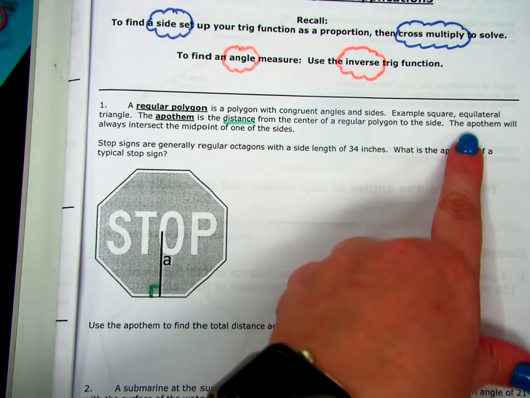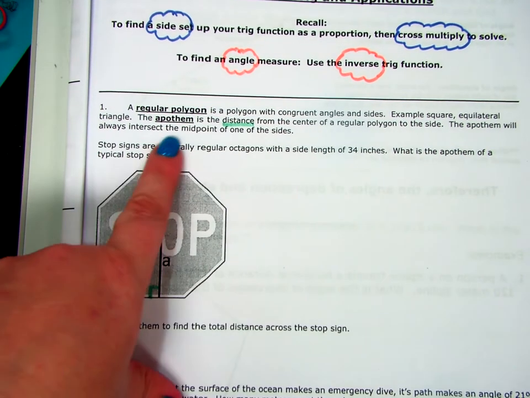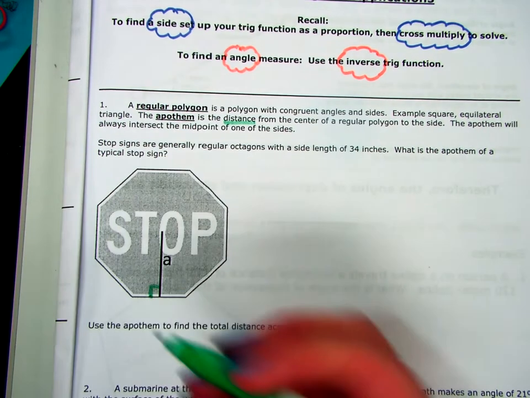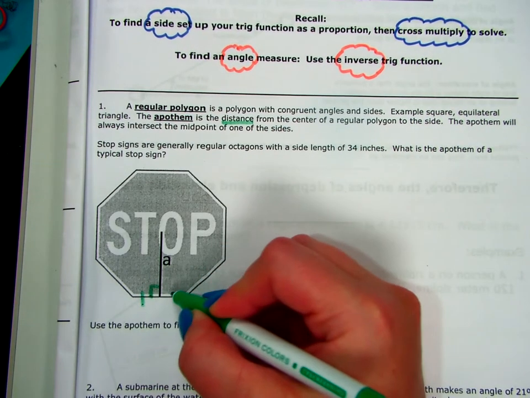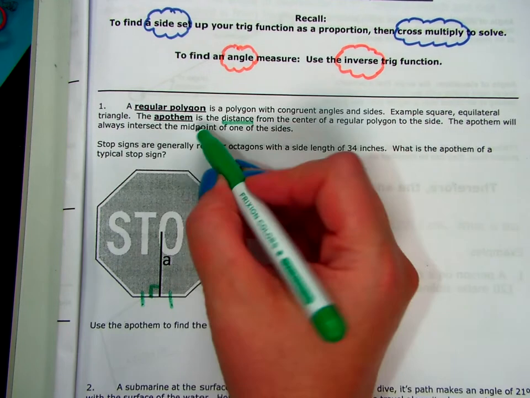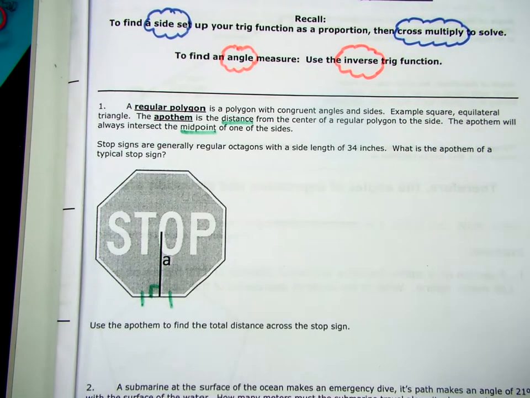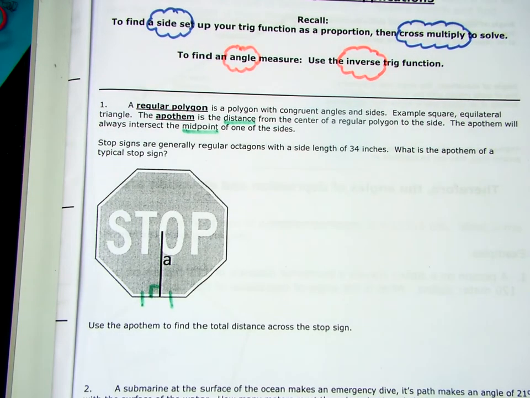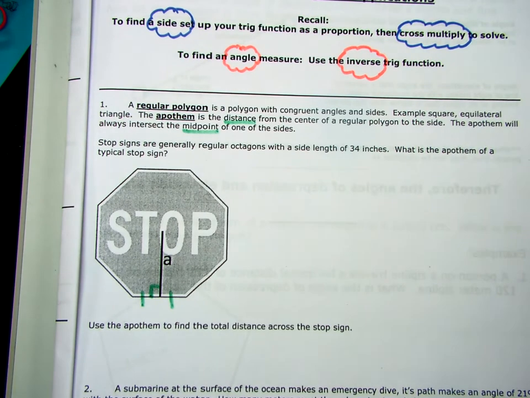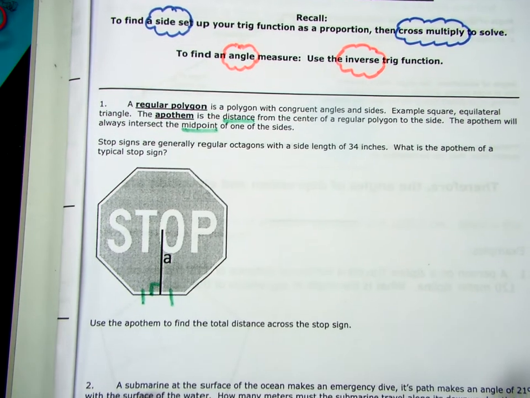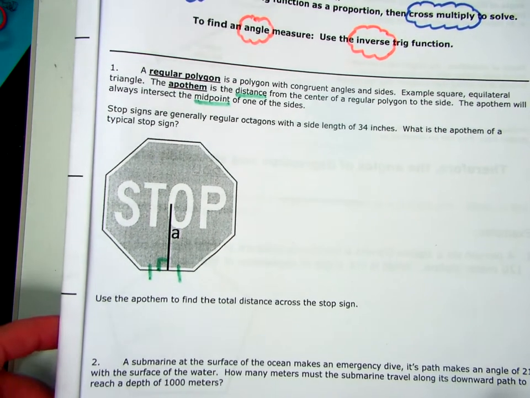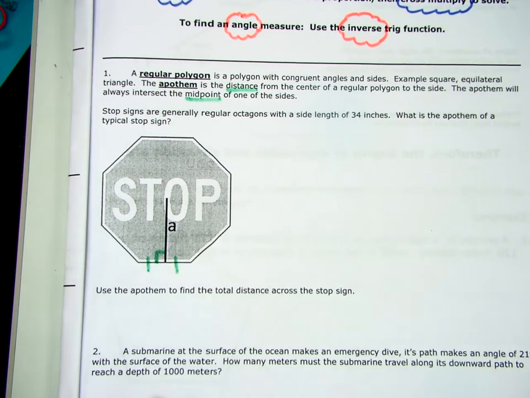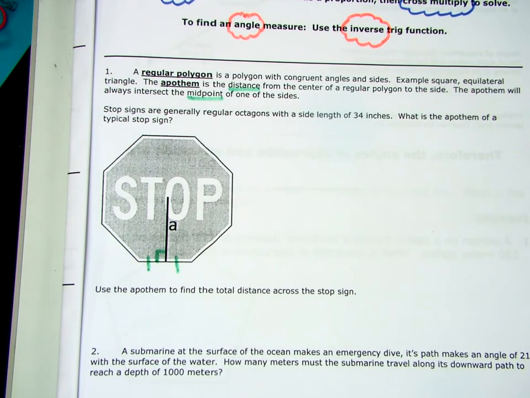Okay? And then it also says the apothem will always intersect the midpoint of one of the sides. So when you draw it in, it's going to divide that side into two equal pieces, because it's always going to be the distance, so 90 degrees, and always the midpoint. So it cuts the side into two equal halves. Alright, so let's look at this regular octagon. It says stop signs are generally regular octagons with a side length of 34 inches. What is the apothem of a typical stop sign?